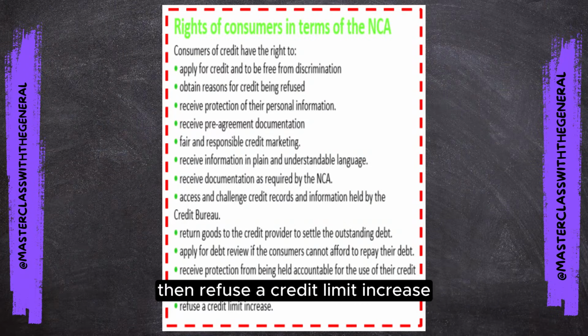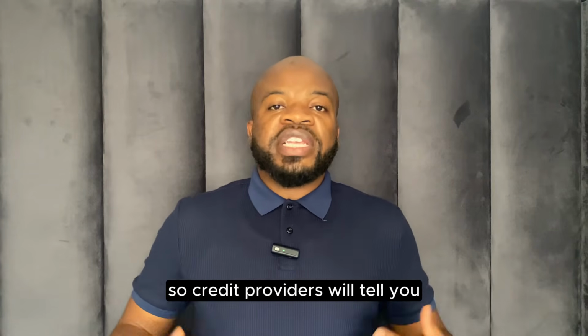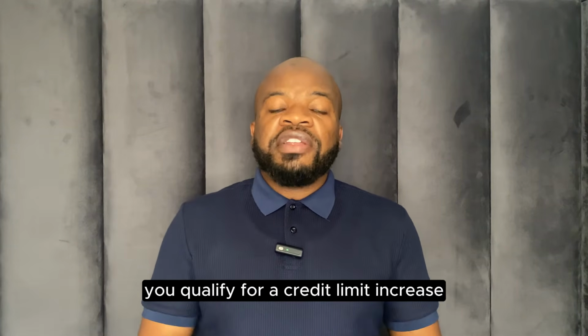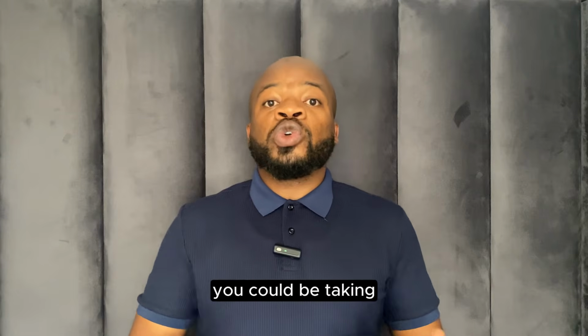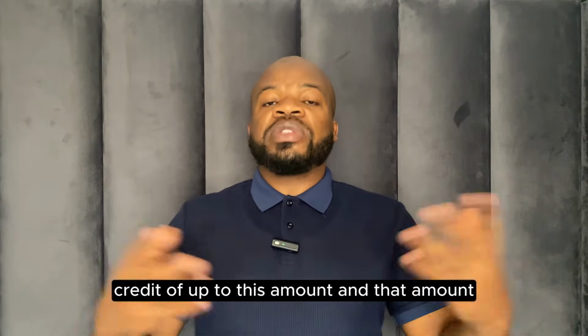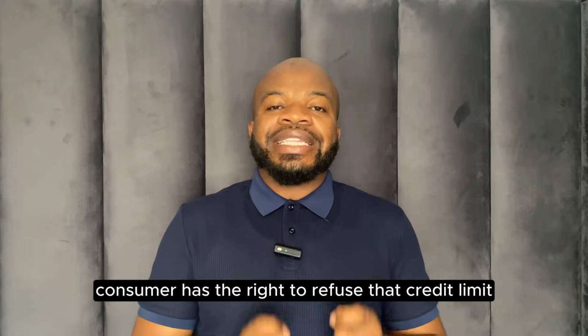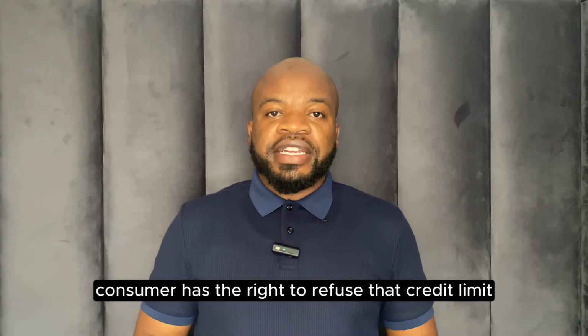Refuse a credit limit increase. So credit providers will tell you if you've been paying well, they will regularly update you and say, hey, you qualify for a credit limit increase. You could be taking credit of up to this amount and that amount. Now, every credit consumer has the right to refuse that credit limit increase.